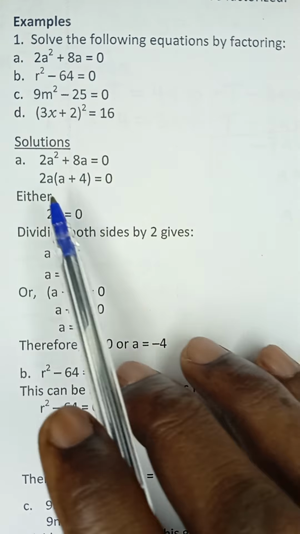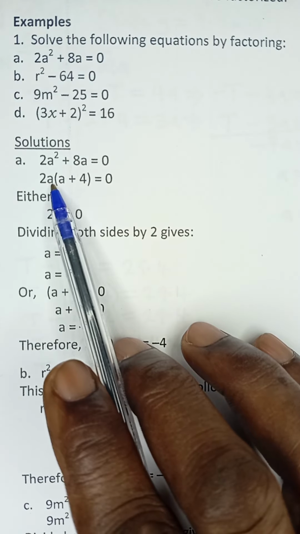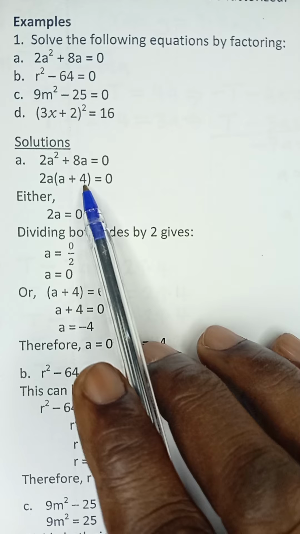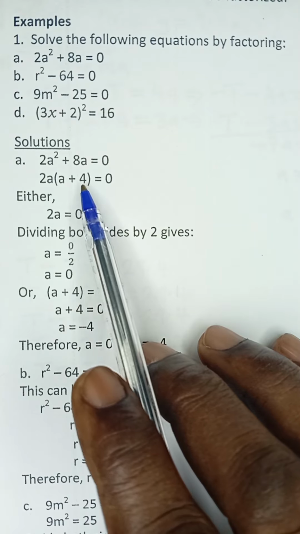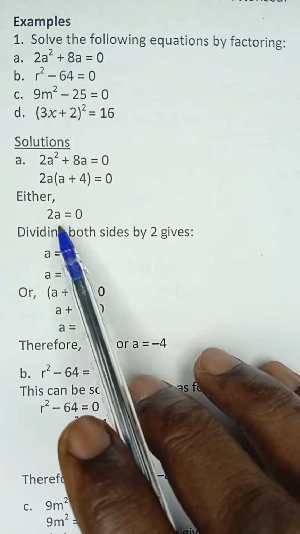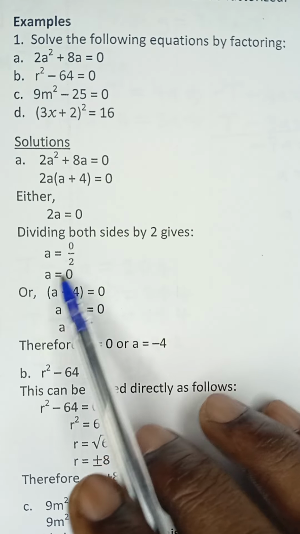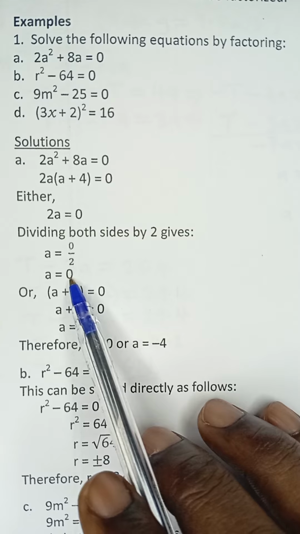So now, what you need to do is to equate each of the terms. This 2a is its own term, and then a plus 4 is another term. You equate each of them to 0. So 2a is equal to 0. Dividing both sides by 2 will give you a is equal to 0, as you can see here, when you divide both sides by 2. So a is equal to 0.